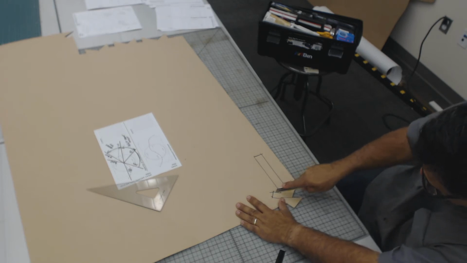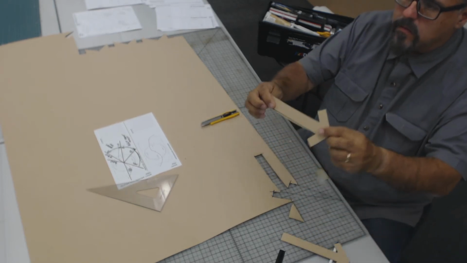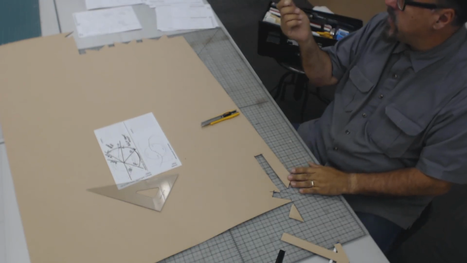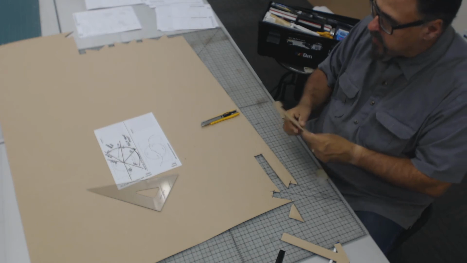All right, and so there is one of my arrows. So you guys need to cut about 6 or 7 or 8 of these out, okay? And remember that you're going to use them.